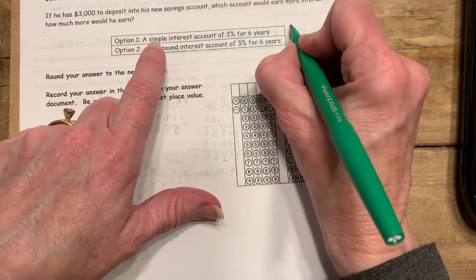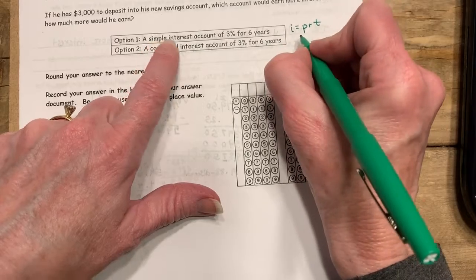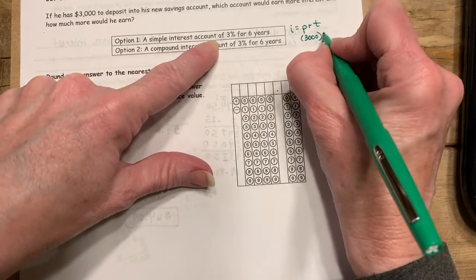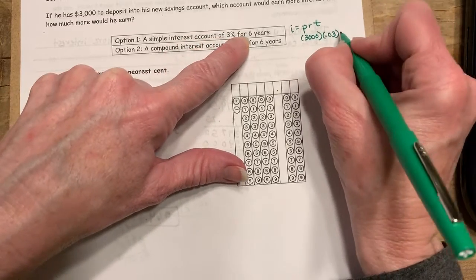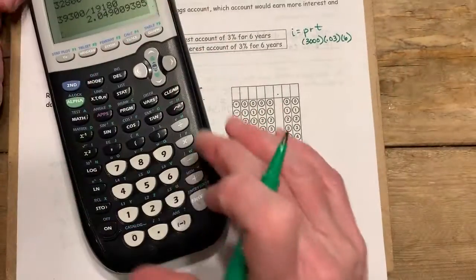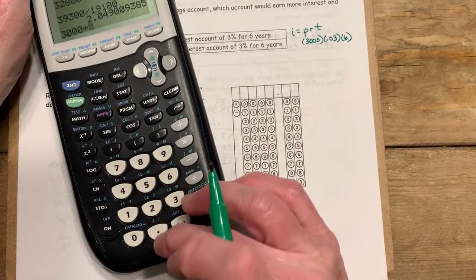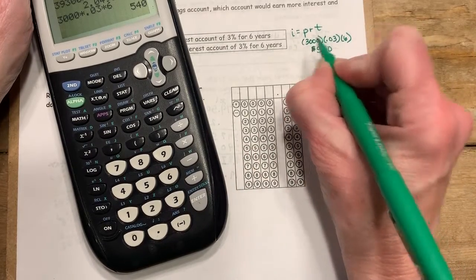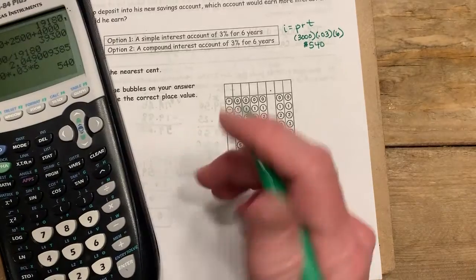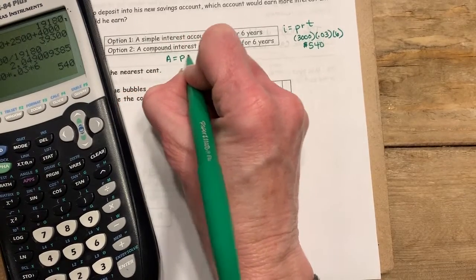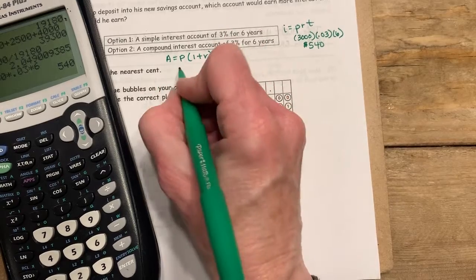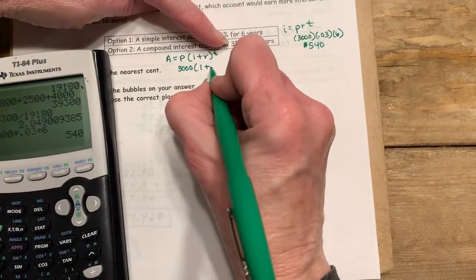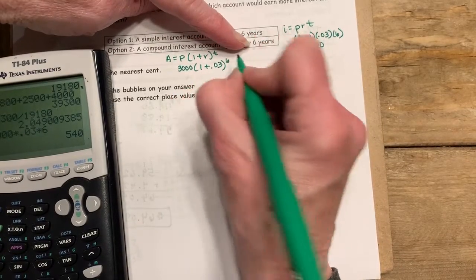Simple interest, I'm going to use I equals PRT. So the principal is $3,000. For simple interest, the rate, I'm going to change that to 0.03, and the time is 6 years. All right, so if I multiply 3,000 times 0.03 times 6, I get $540 in interest for the first account. For option 2, I'm using compound interest, so that's this formula. The principal is still 3,000. 1 plus r, the rate would be 0.03. The time is still 6 years.